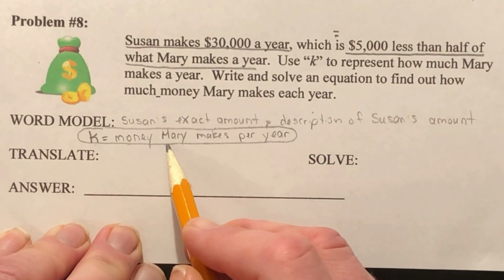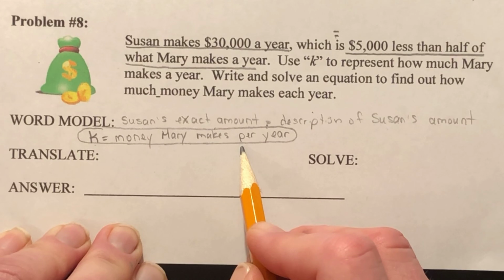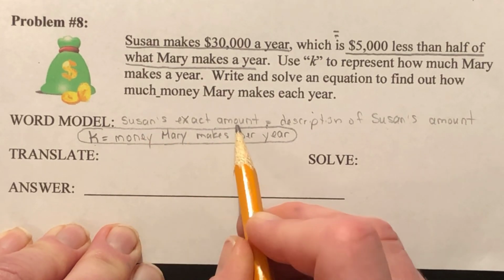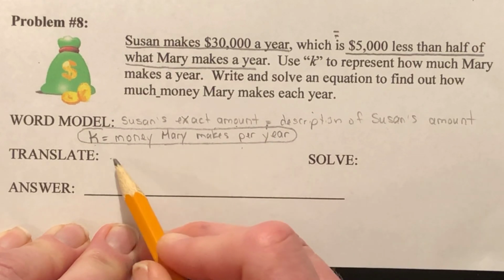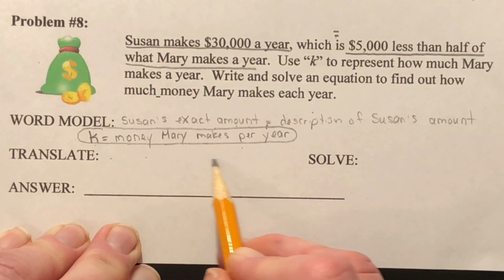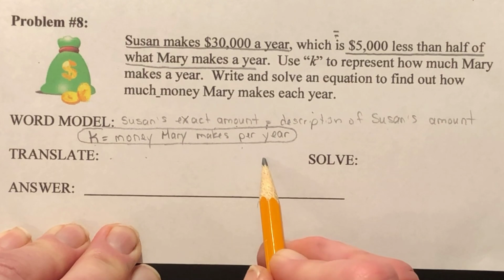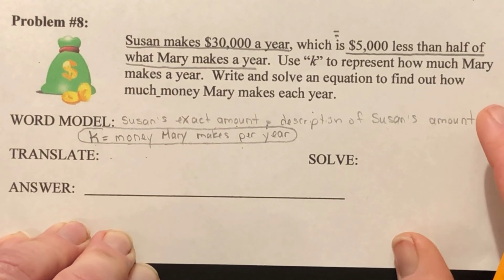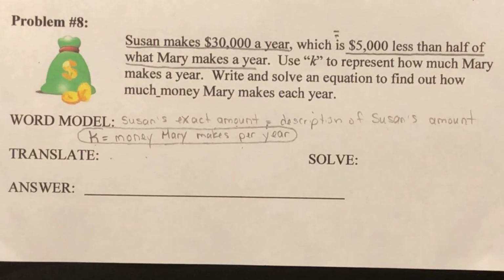K is the money that Mary makes per year. So when you set it up, Susan's exact amount equals, and then describe it compared to Mary's, and solve it, and then you'll know how much Mary earns. I think that you'll be really proud of yourself in how you can figure out these complicated word problems just by setting it up with algebra. Isn't that cool?